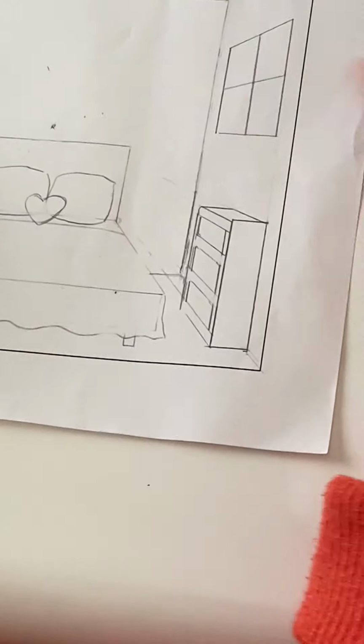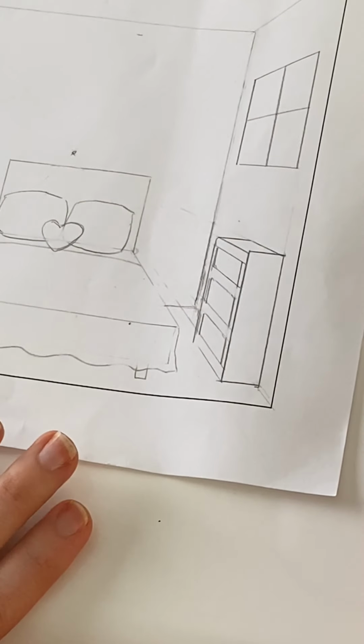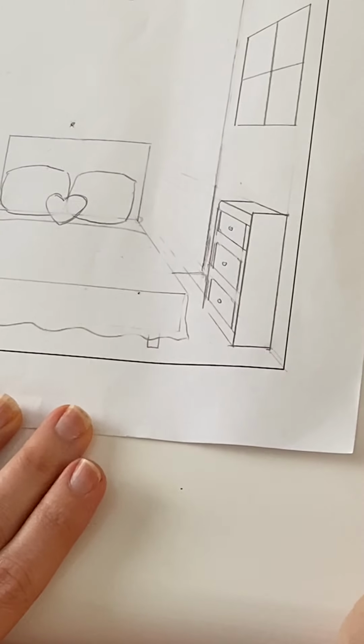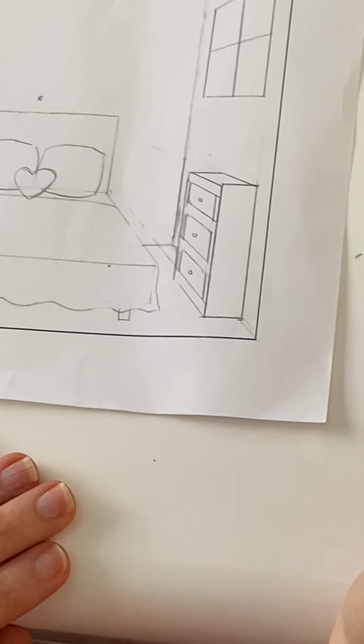Some dressers don't really have handles, but a nice detail to make it look even more realistic and super easy is you can just put a little circle in the middle of each one. And it looks like you've got little handles there. And that is how you add a dresser using 1-point perspective.